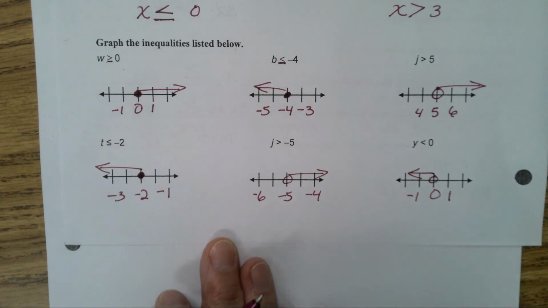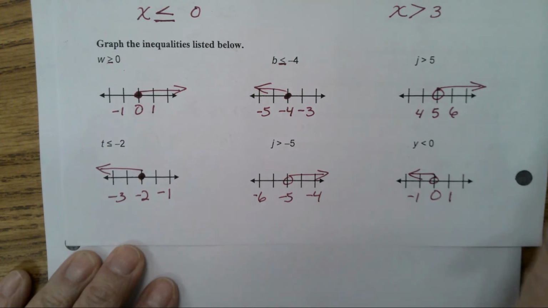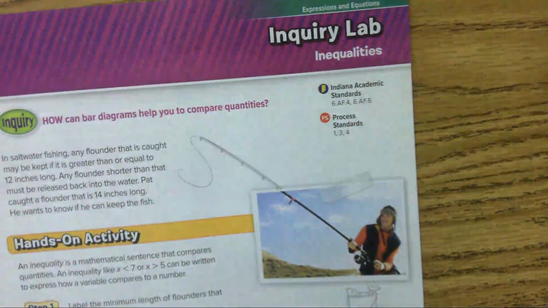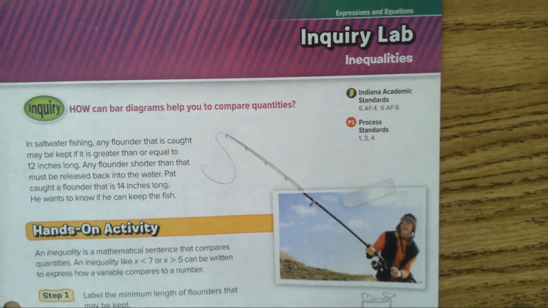Good. Now let's go to our math book, and we're going to talk a little bit about our lesson 5. And it is located on page 617. Or do I want to do the inquiry lab? Let's do the inquiry lab instead. Yeah. We're going to go to page 615, kids, the inquiry lab. 615.